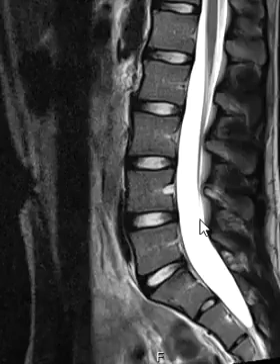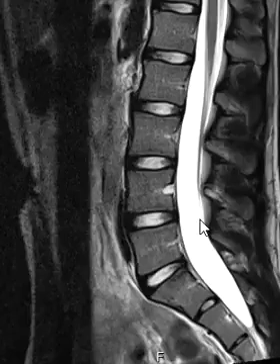I want to show you a pars fracture. This is a young patient who had back pain. Their x-rays of the spine looked good. They continued to have pain and decided to get a lumbar spine MRI.